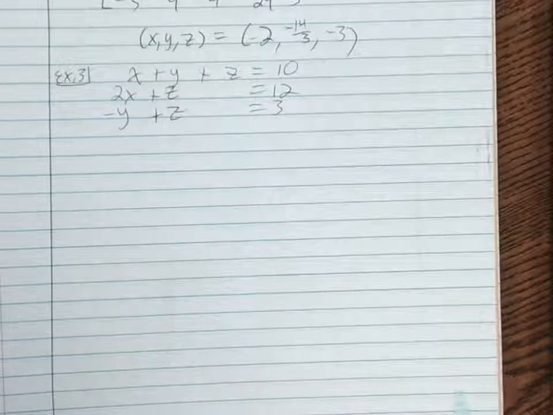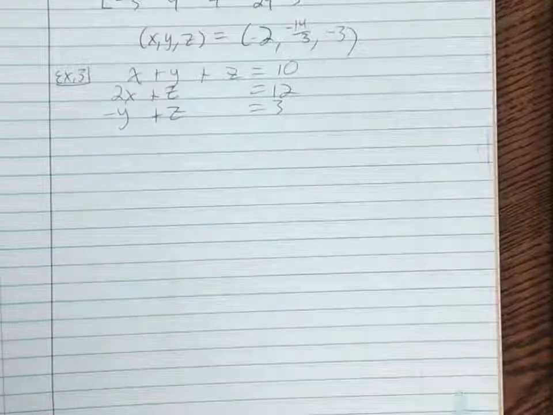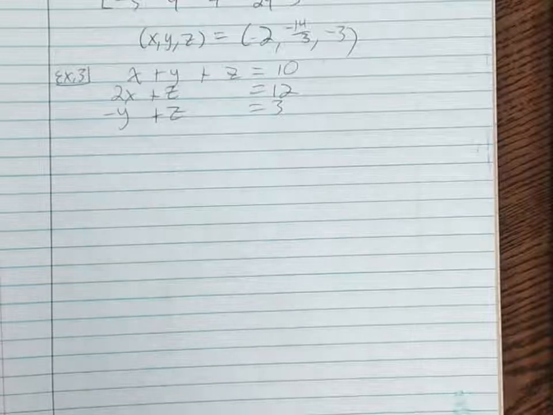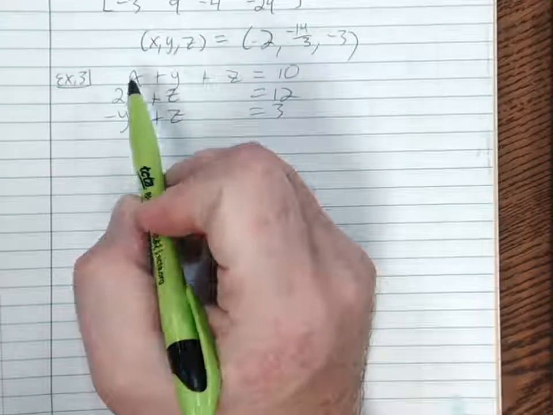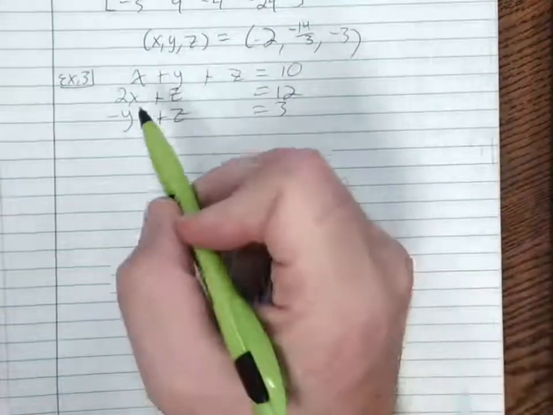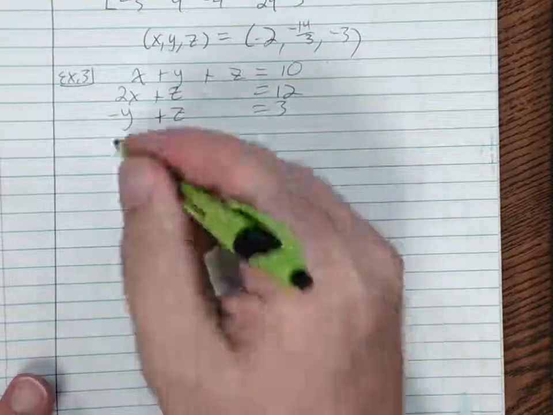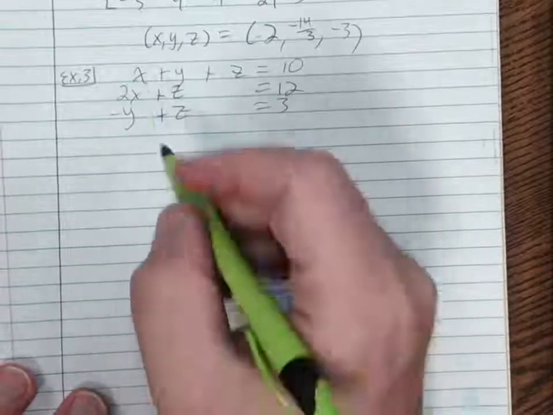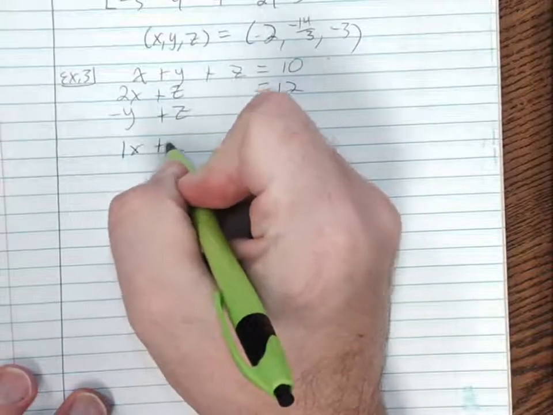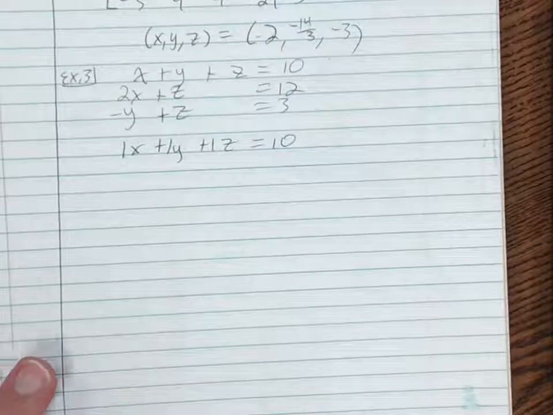There's no coefficients. That doesn't mean they don't have coefficients, but people mistakenly think, oh, there's no number there, I'm going to use a 0. That is wrong. This is not 0x. If it was 0 x's, it wouldn't be there because there'd be no reason to write it. If there's a letter there, there's at least one of those variables. So I'm going to rewrite this bit by bit, and we're going to talk about some things. So this is actually 1x plus 1y plus 1z equals 10.